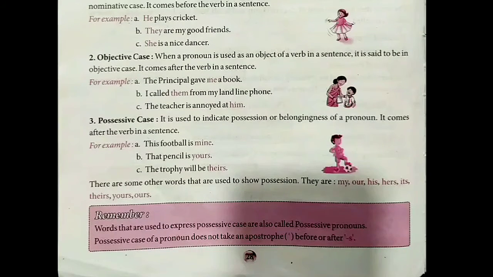Second one, objective case. When a pronoun is used as an object of the verb, it is objective case. It comes after the verb in the sentence. The principal gave me a book.